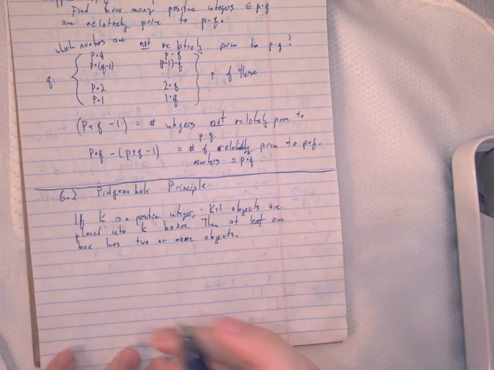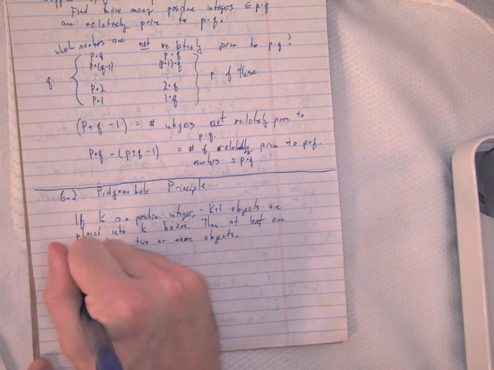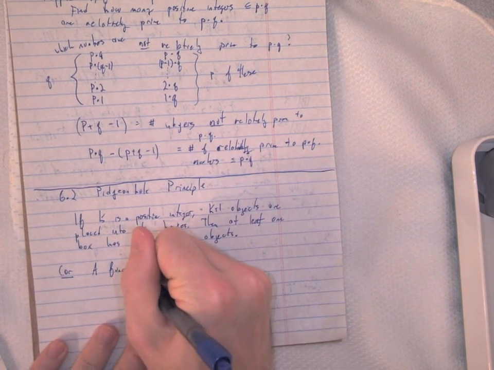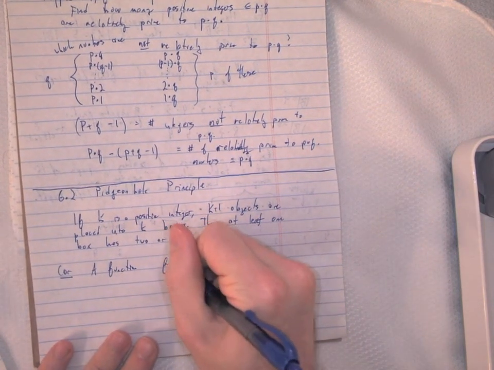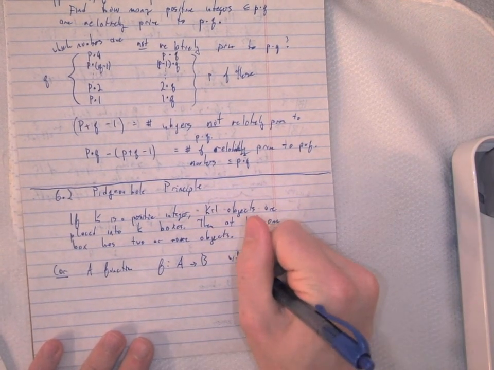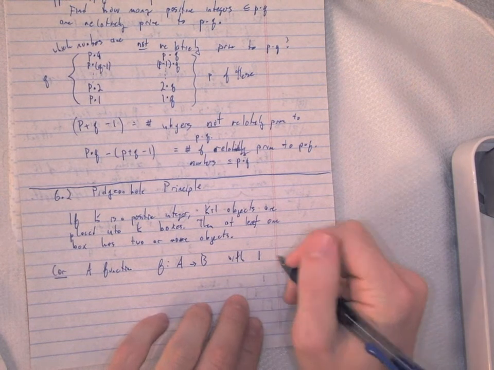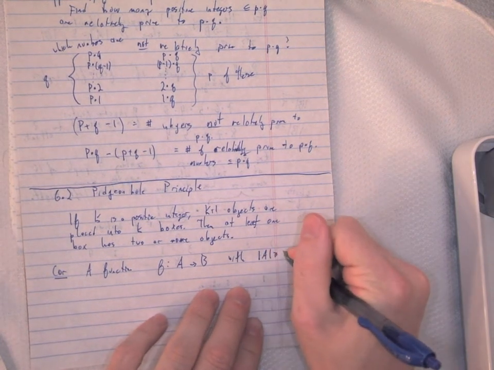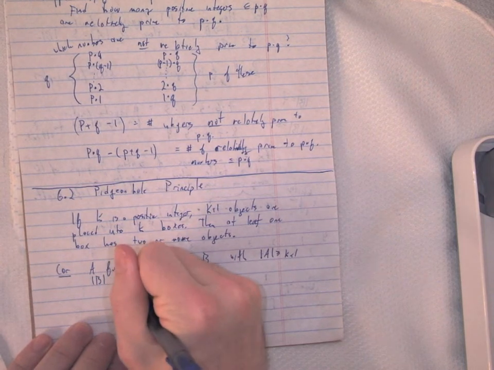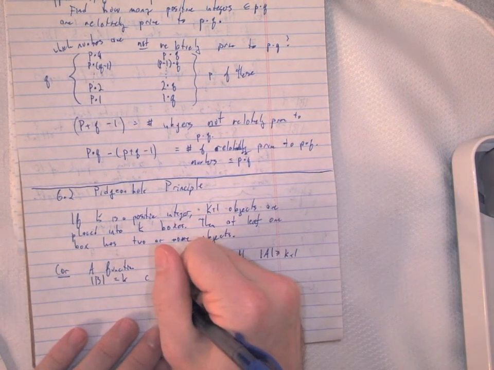So for instance, a quick corollary is that a function f from a set A to B, with, say, the cardinality of A greater than or equal to k plus 1 and the cardinality of B equal to k, cannot be injective.